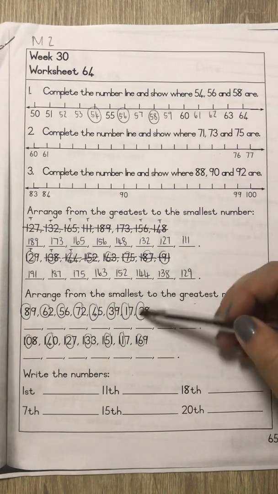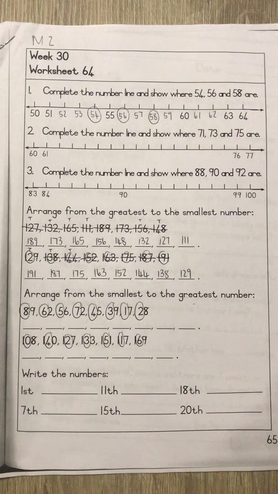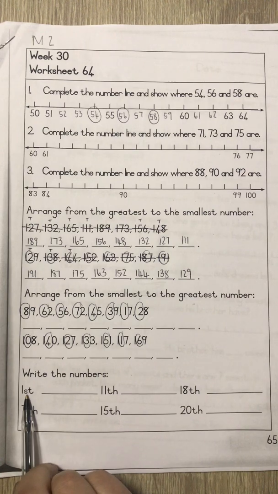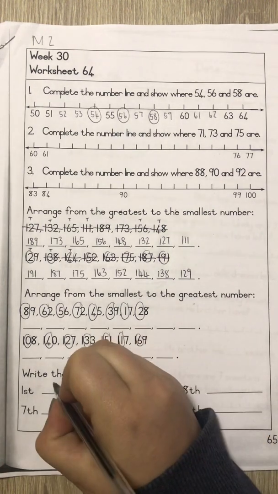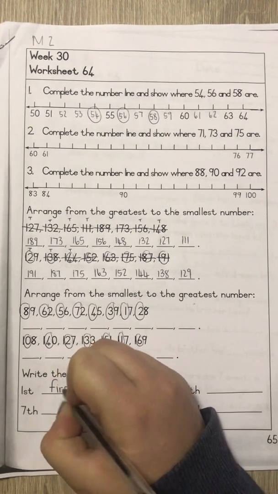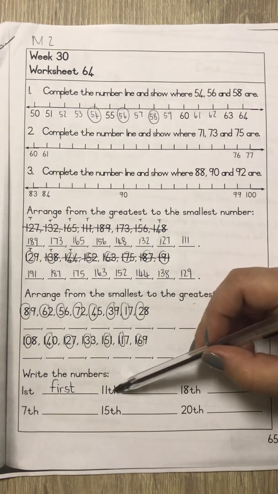Good. You should now have filled this in. Now we are here. Write the numbers. Now we have never done ordinal numbers. So this one, how would we say it? Will we say once or will we say first? So here you are just going to have to copy what I do. First. The one next to it, 11th.